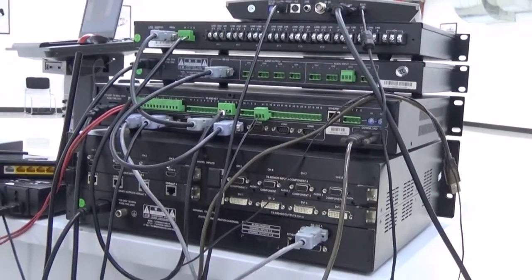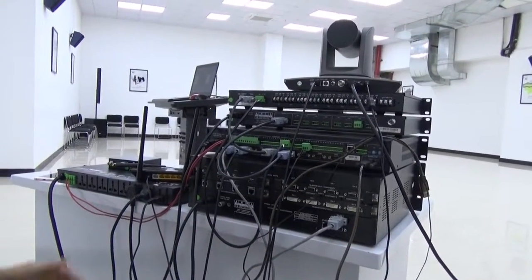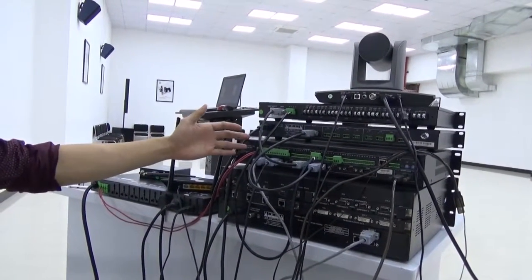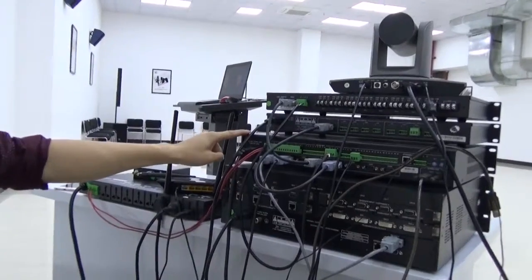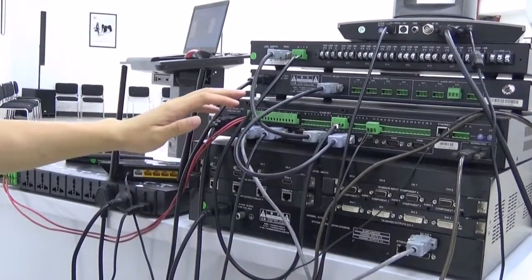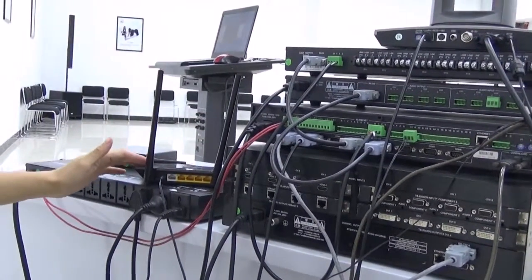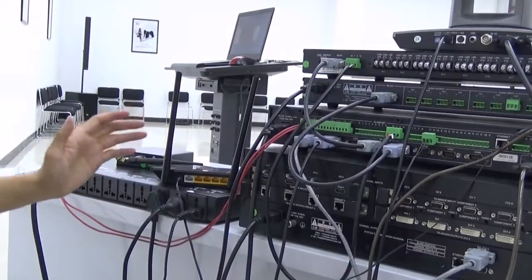Okay, so let me introduce the principle to you totally. We download the programming in the host, and through the control cable, we send the signal out, and through the wireless, we can receive the signal.